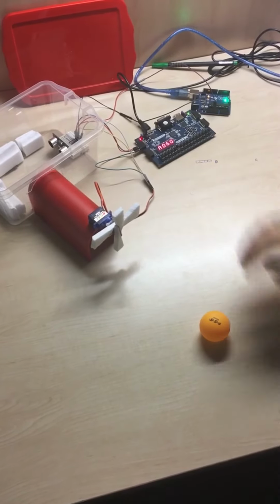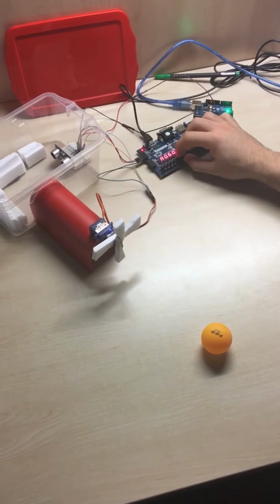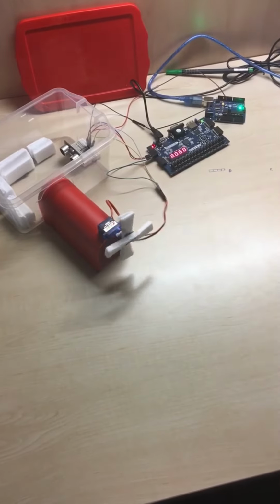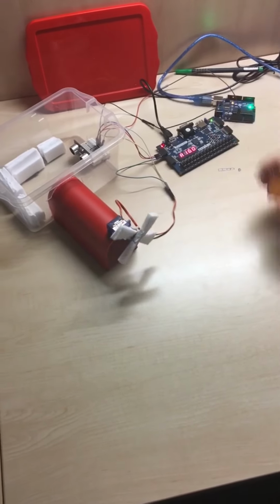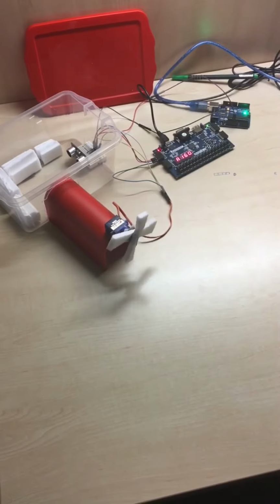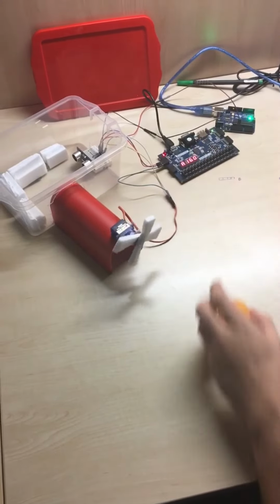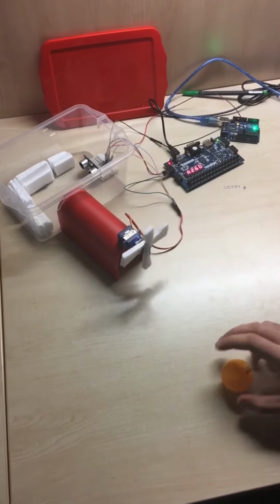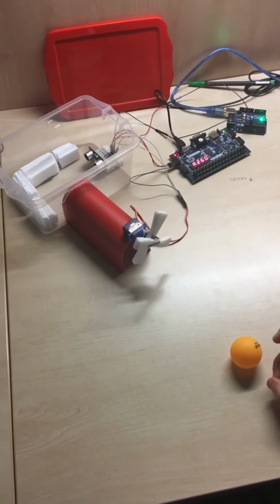Alright, let's start the game with the lowest possible spinning rate. First attempt is unsuccessful. Let's have the second. The second is unsuccessful too. I will increase the number of attempts. Let's give it a third.